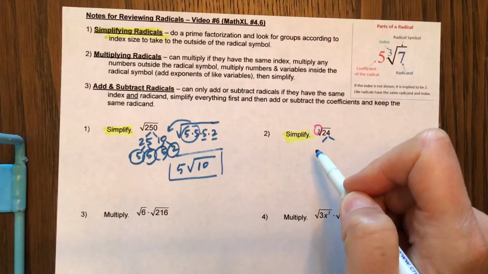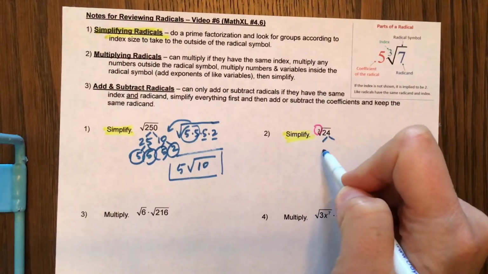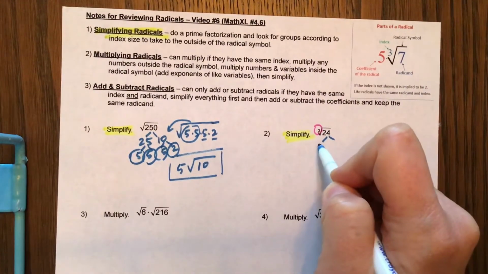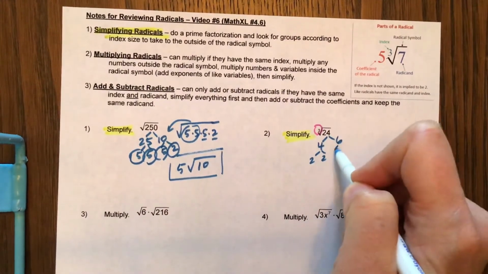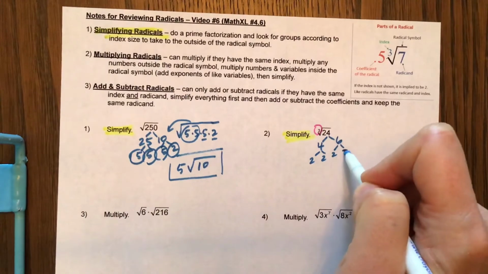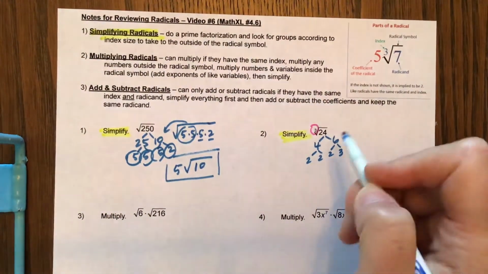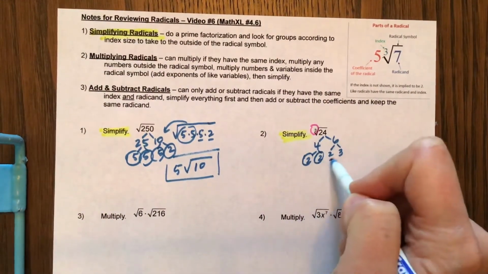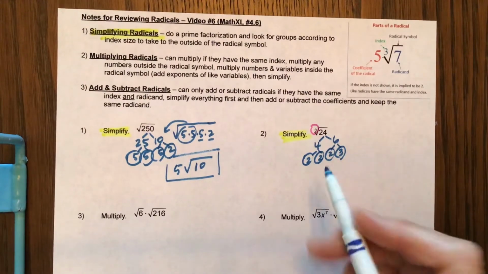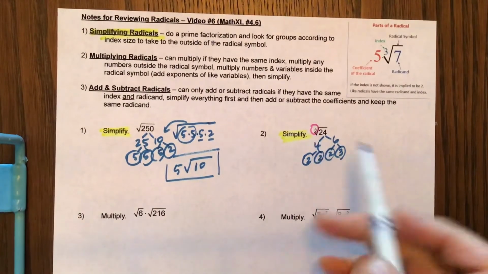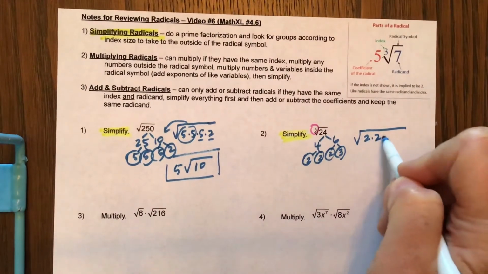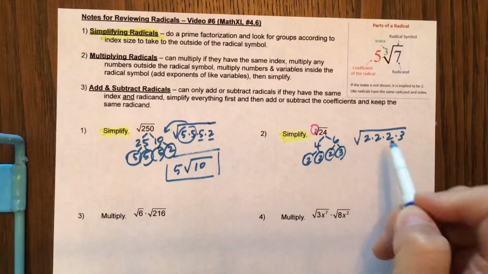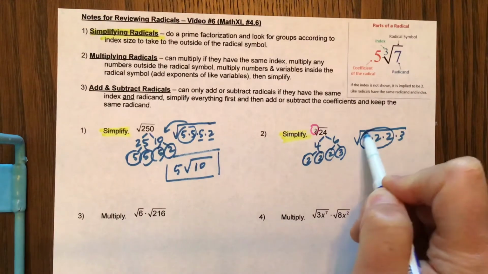24, I can break that down a multitude of ways, but however you see it, maybe I'll do 4 times 6. My 4 breaks to 2 and 2. My 6 breaks to 2 and 3. So again, you notice my prime factors are 2, 2, 2, and 3. I need a group of 3 this time. So when I write that, 2 times 2 times 2 times 3, I do have a group of 3 2s.